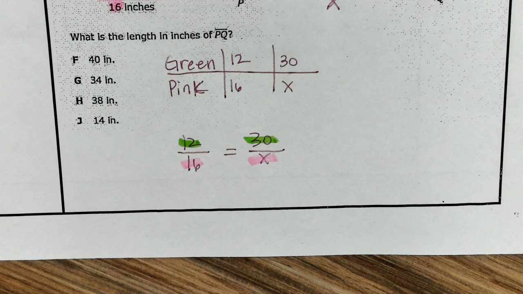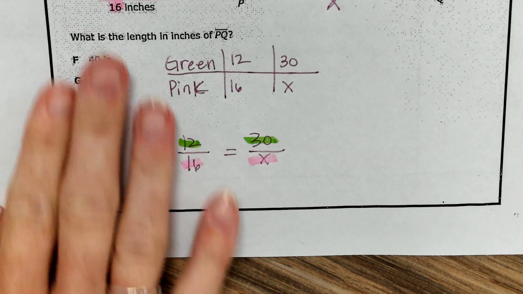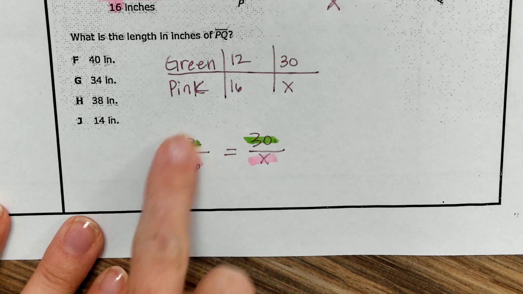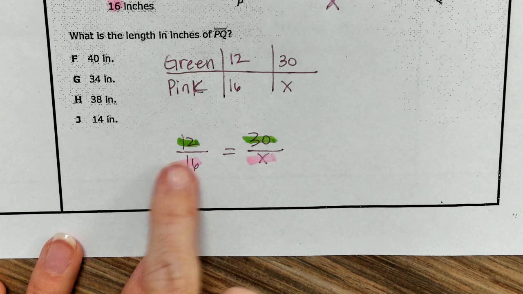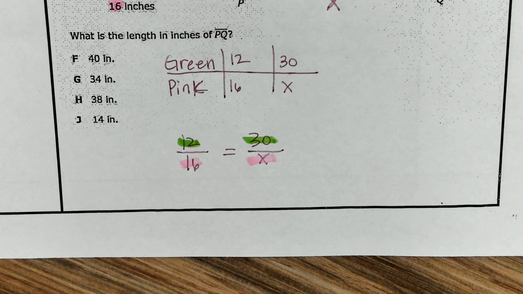But in a minute, we're going to have a problem where it says which one is set up correctly, and they're going to give you a bunch of these. And you're going to have to figure out which one is set up correctly. To do that, you're going to make sure the colors are correct, and that it's small over big and small over big or whatever. Okay? So, all right, let's go solve this.